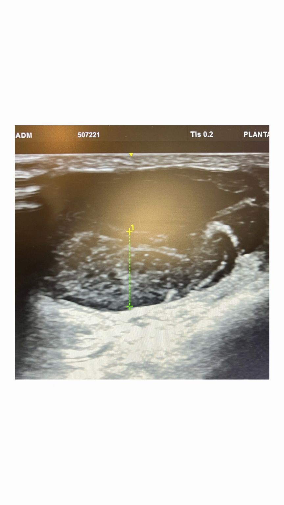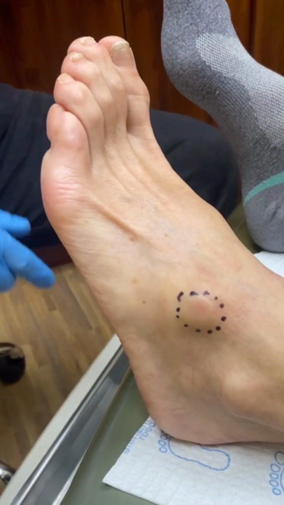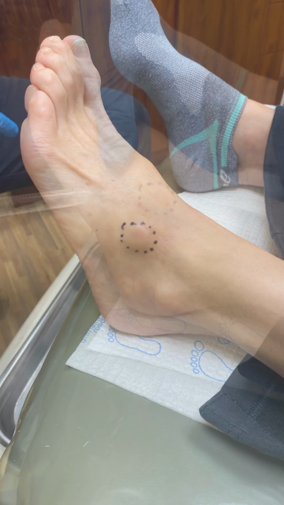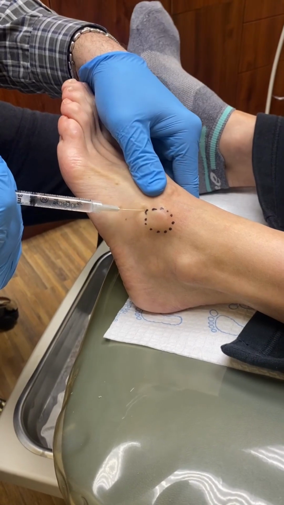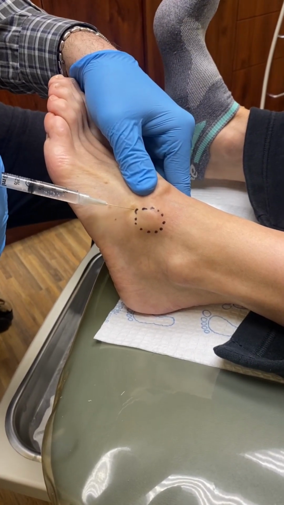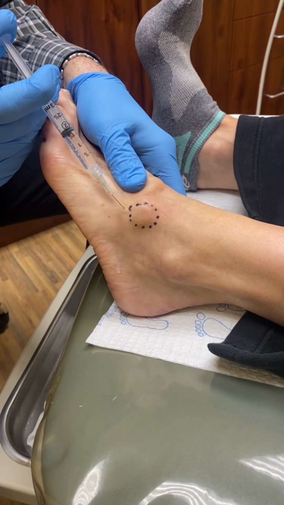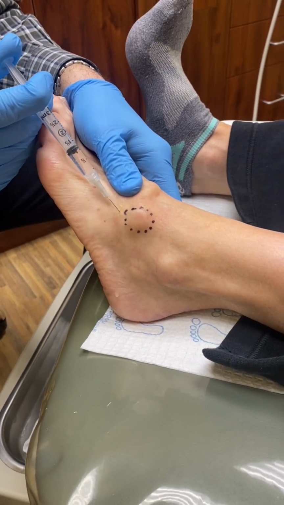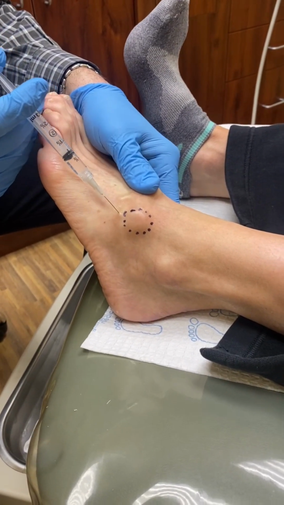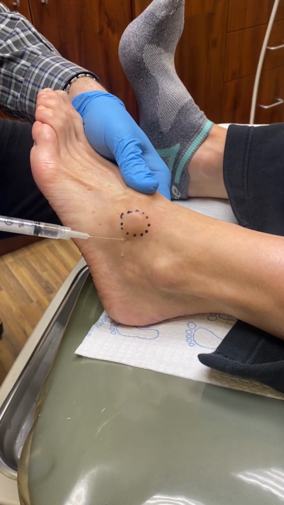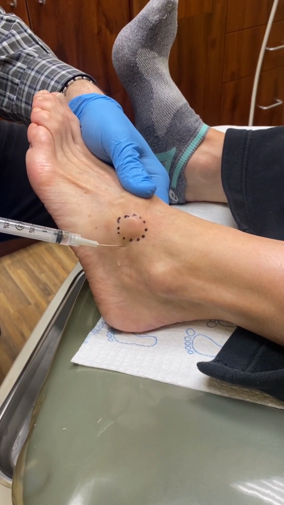What I usually like to do is highlight the area by marking it with a pen, and then anesthetizing around the area in a V block using local anesthesia. I like to use that mark around the area so that when I do fill the area up with local anesthesia, it doesn't eliminate the area as much, so I could see exactly where it is.